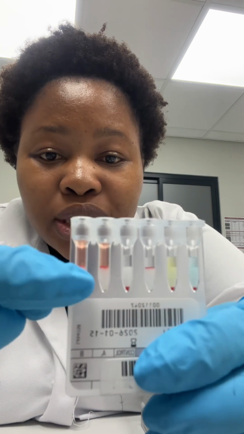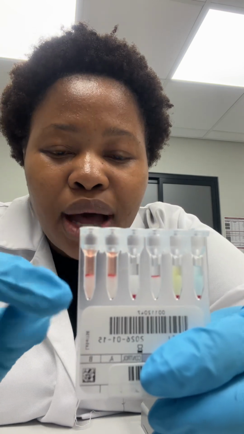Here, we're determining whether the patient has anti-A1 antibodies or anti-B antibodies in their plasma. You'll see we have lines there at the top. The sample was likely hemolyzed, but we could still perform the testing, meaning that the patient has these antibodies but does not have their corresponding antigen.